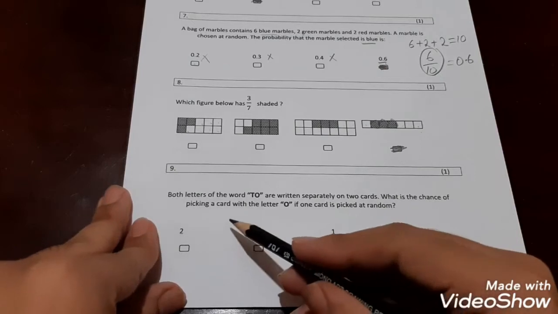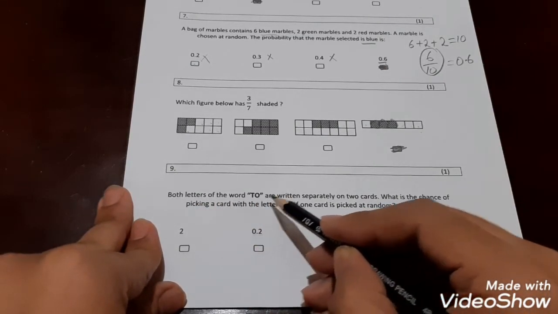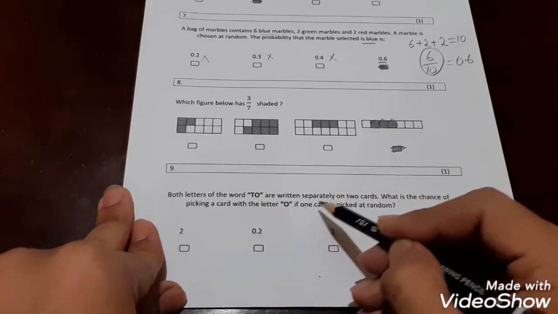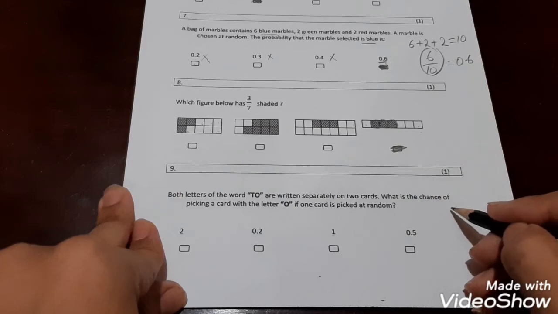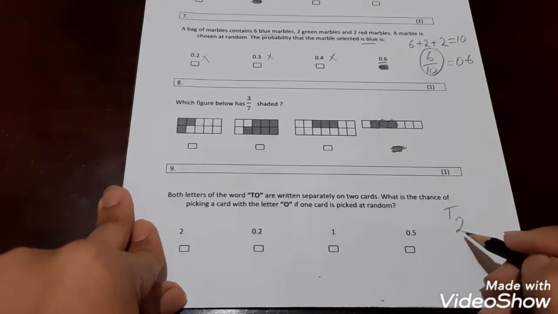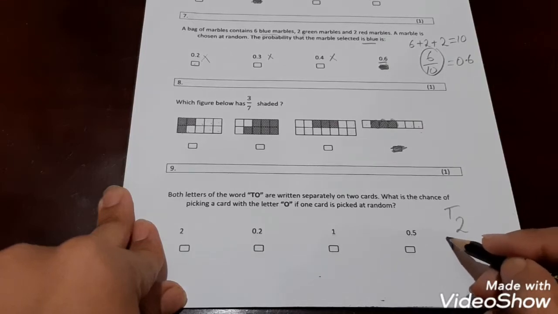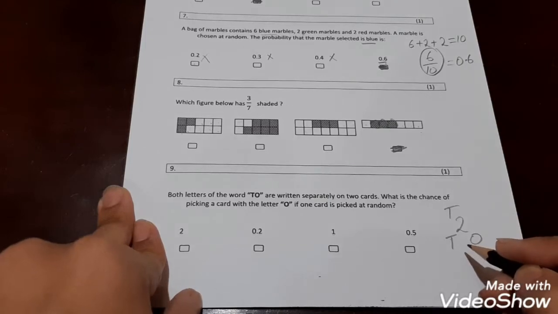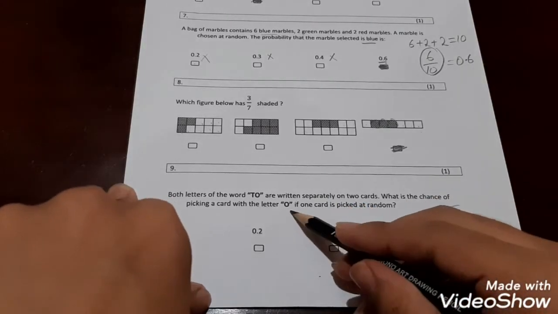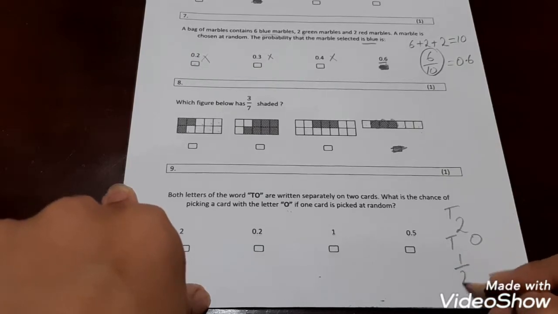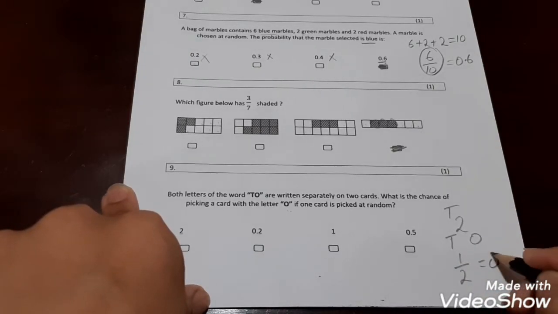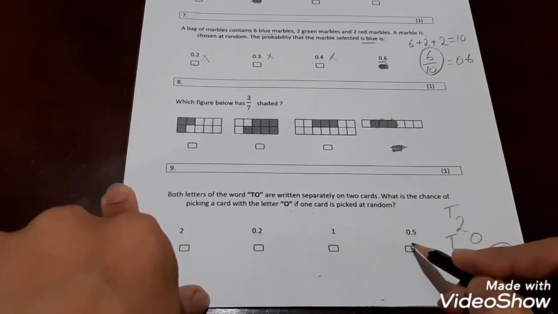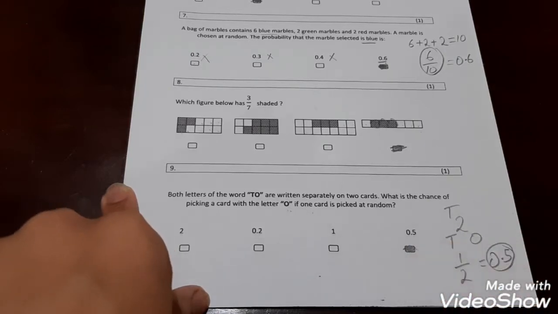Now in question 9, it states both letters of the word TO are written separately on two cards. What is the chance of picking a card with the letter O if one card is picked at random? So there are two cards, on one it is written T, on the other it is written O, and we have to calculate the probability that letter O will be chosen. So it will be 1 divided by 2, which will be 0.5, which is the probability of O being picked at random. So we will shade 0.5 as our final answer.